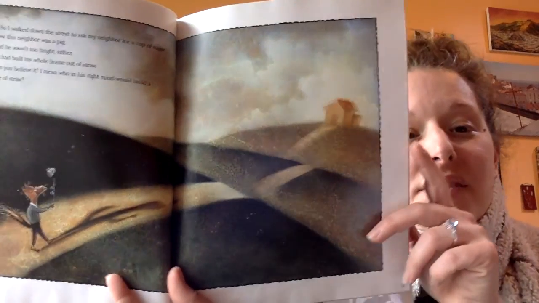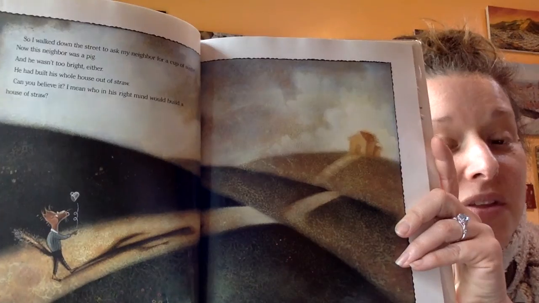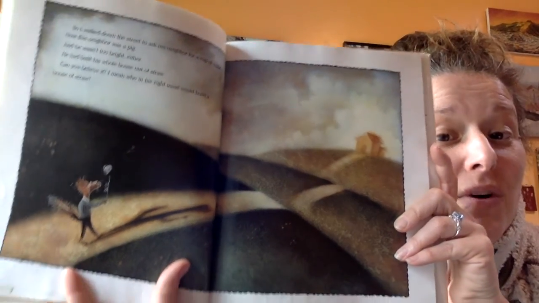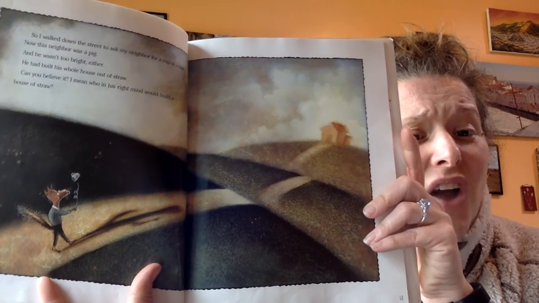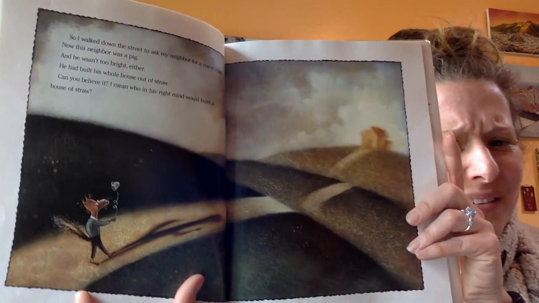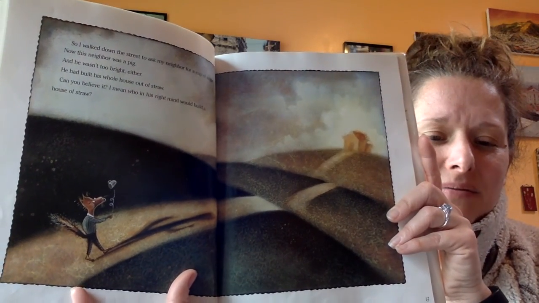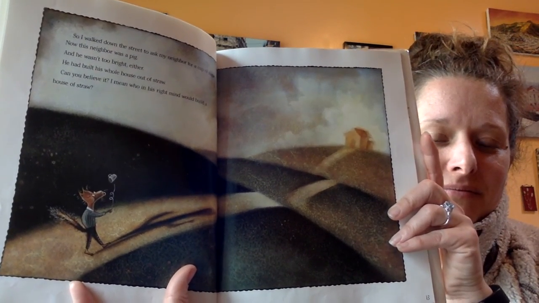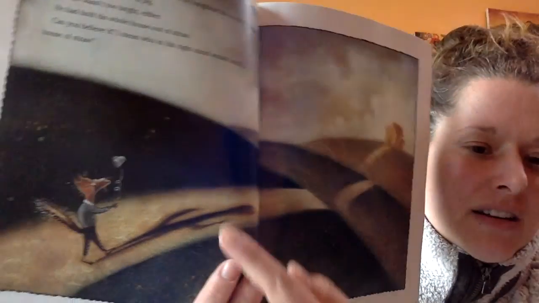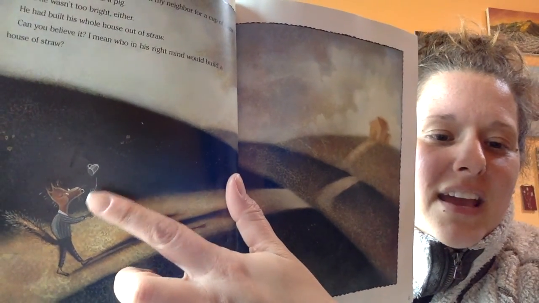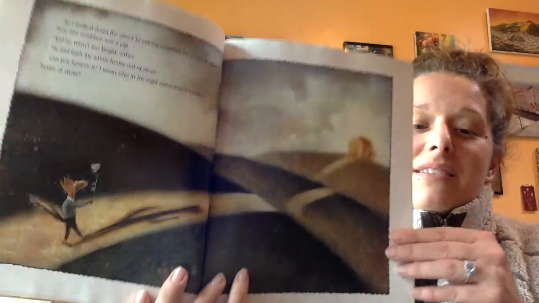So I walked down the street to ask my neighbor for a cup of sugar. Now this neighbor was a pig, and he wasn't too bright either. He had built his whole house out of straw. Can you believe it? I mean, who in their right mind would build a house of straw? Look, there are more of those little details. Look, he's there, tossing the cup up in the air, whistling, walking down the street just like anybody else.